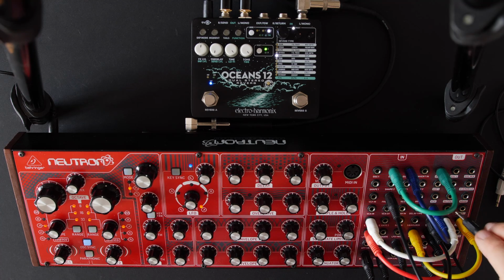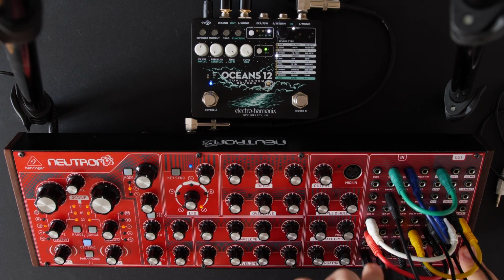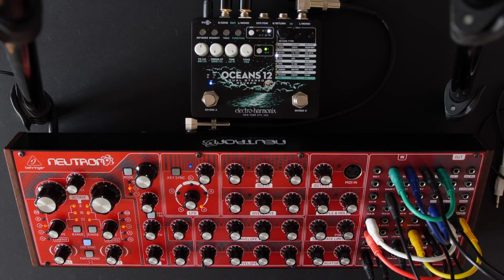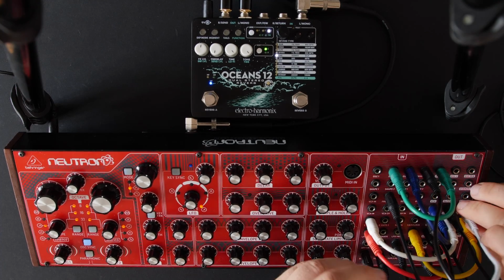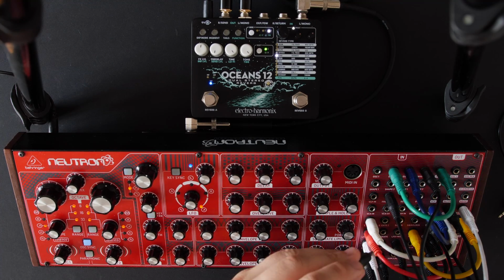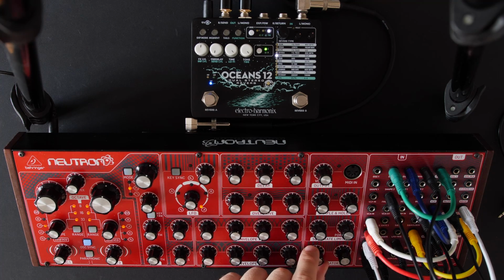So what I'm going to do, I'll send the second envelope to the invert in, and from the invert, I'm going to send it to the first attenuator so I can control the intensity of the modulation, and from the first attenuator to the delay time modulation input. And now we got a really nice texture out of this delay.